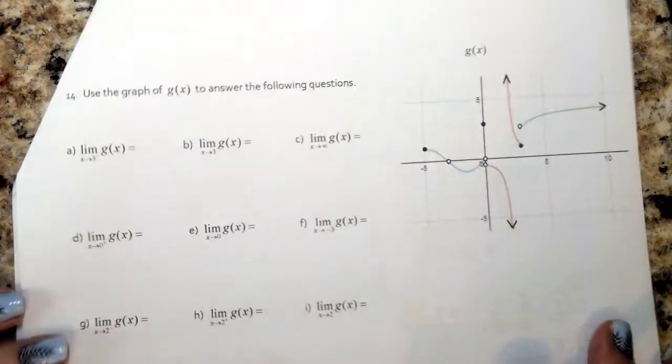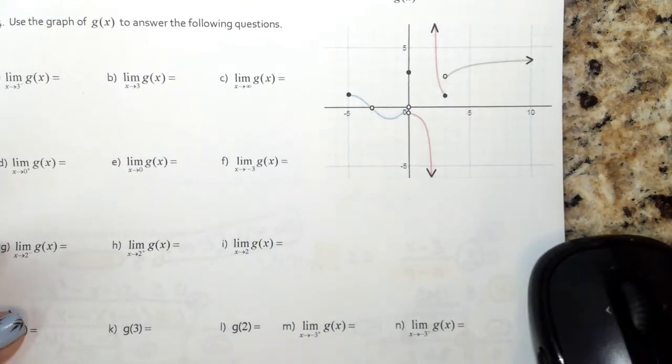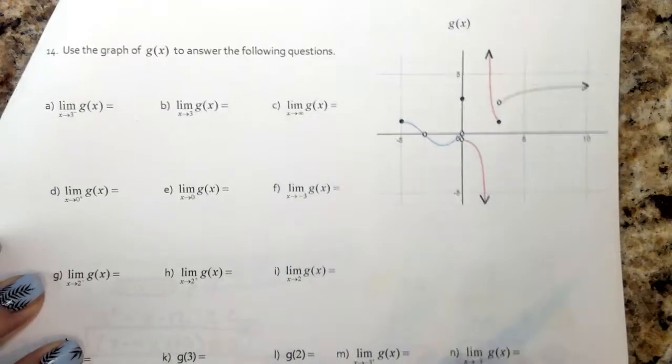Okay, last and final page, page 5 of the Unit 6 review. Let me just minimize this on my screen. There is my mouse. Okay. So given the graph, being able to find the limit.